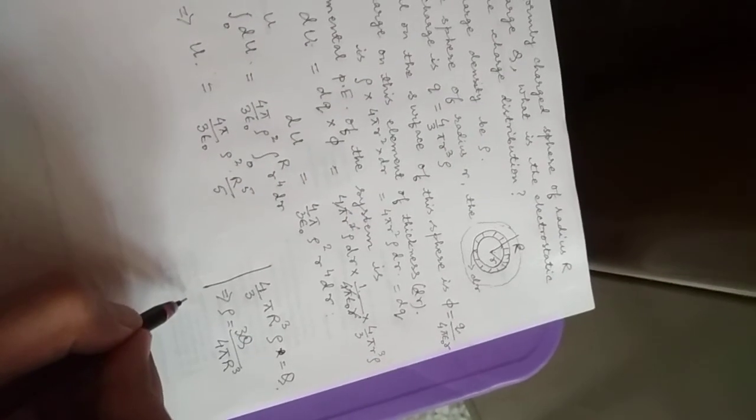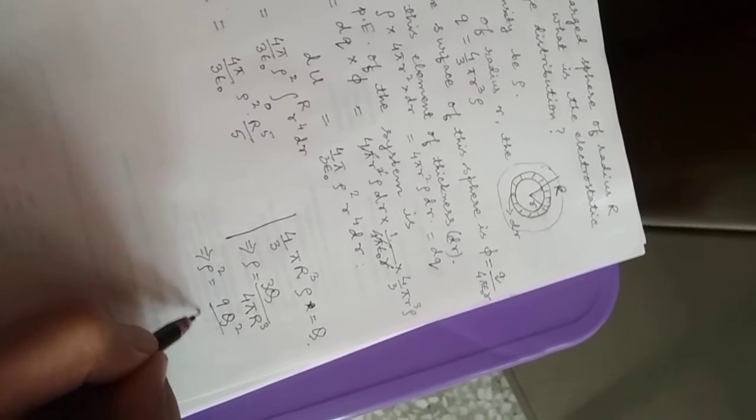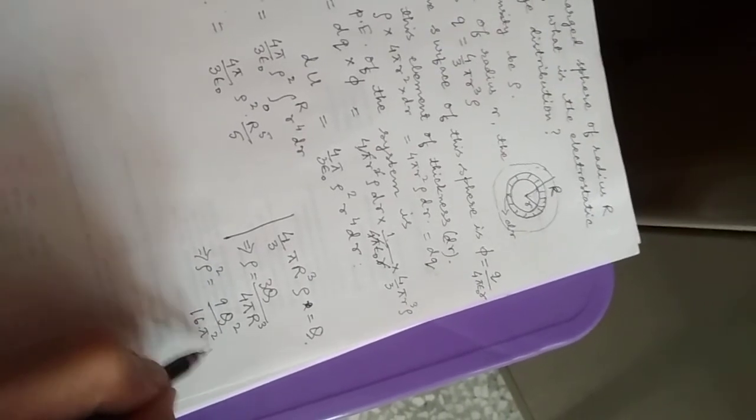So rho square is 9Q square by 16 pi square R to the power 6.